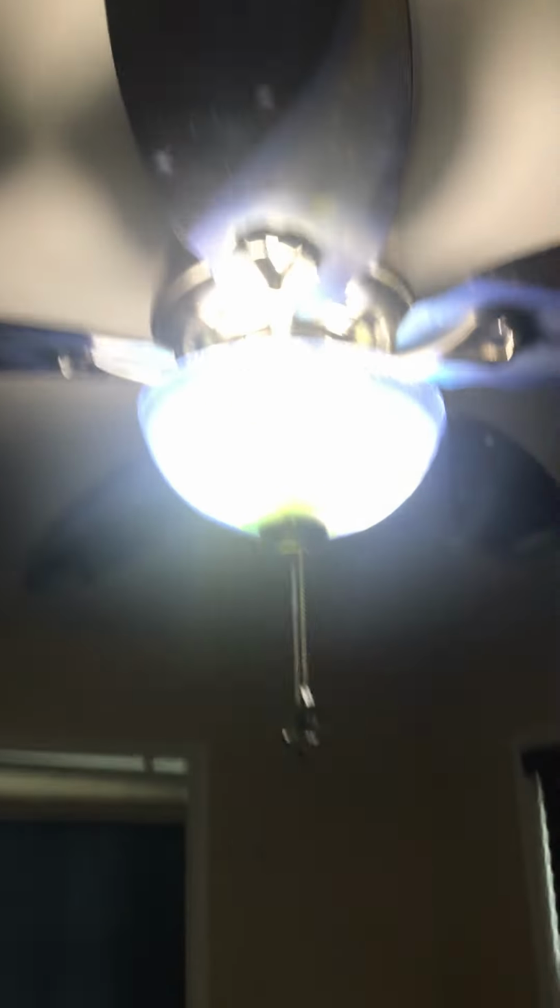Alright, here are all of the lights in this house. We have this light and this fan in here.